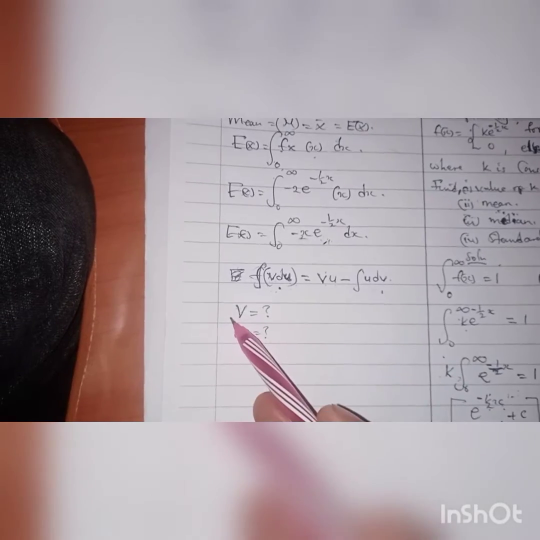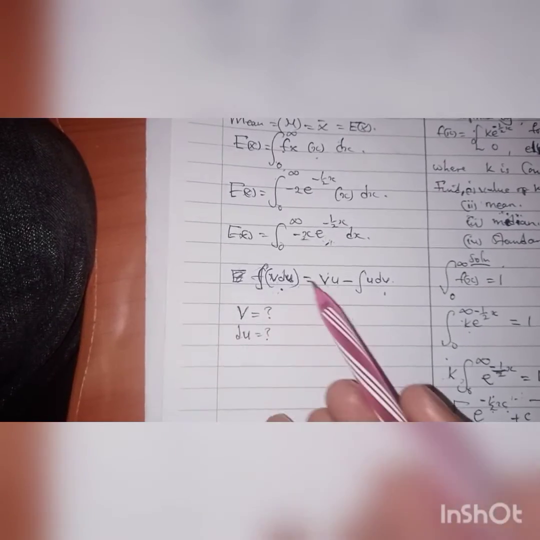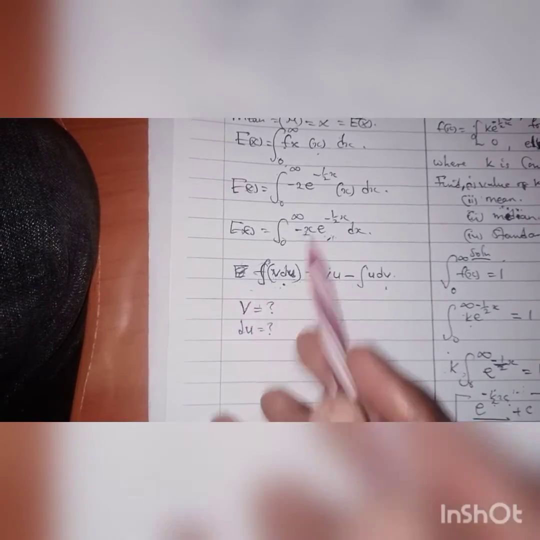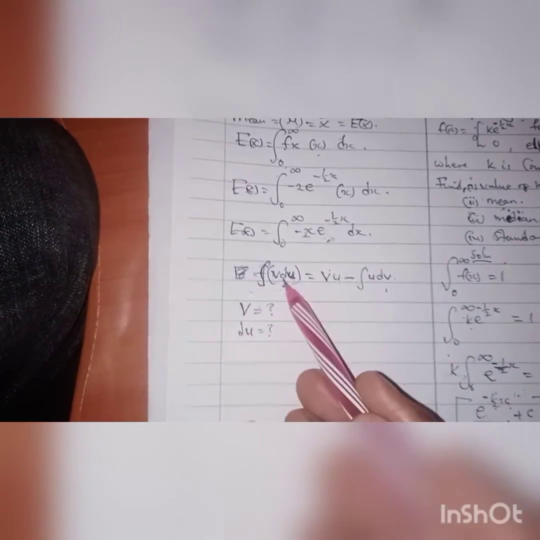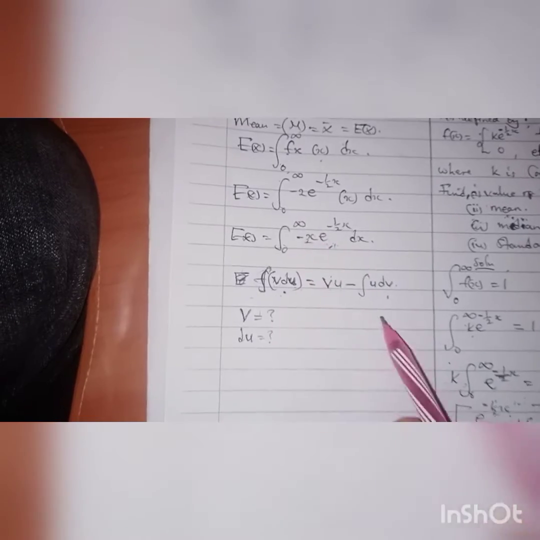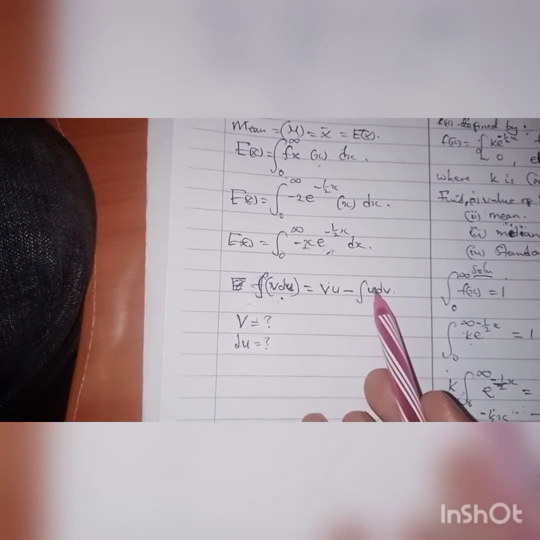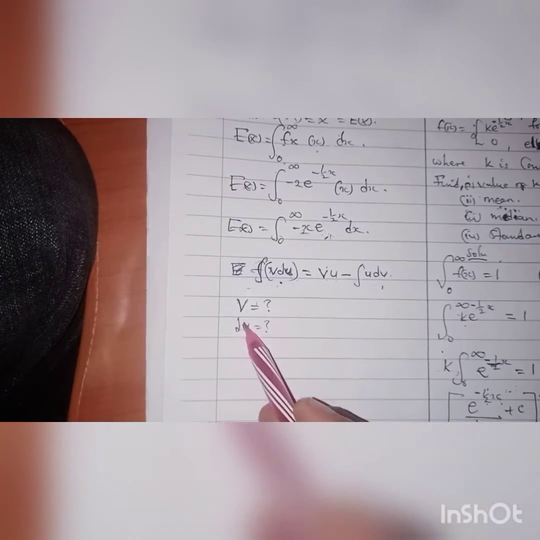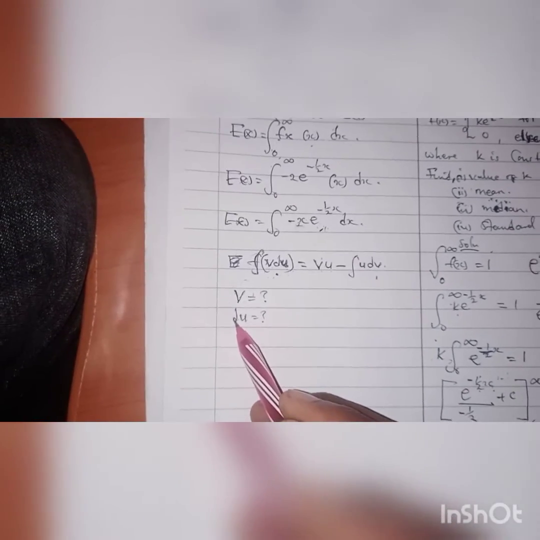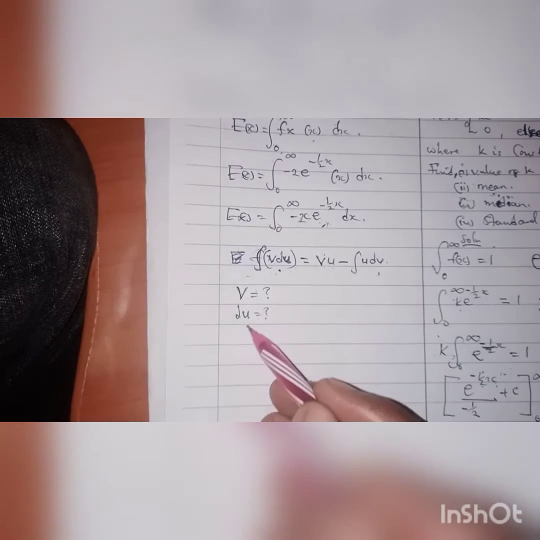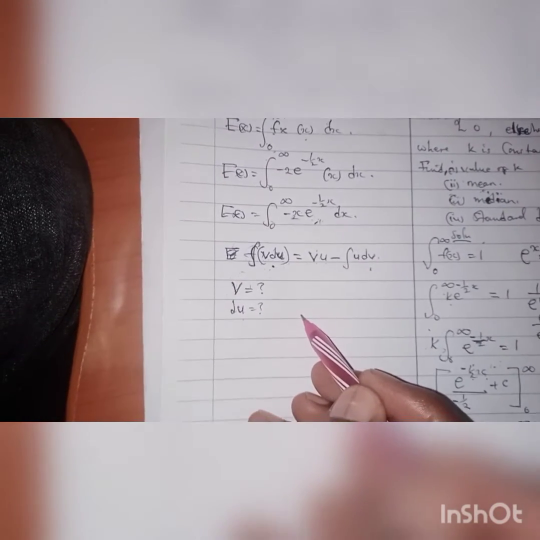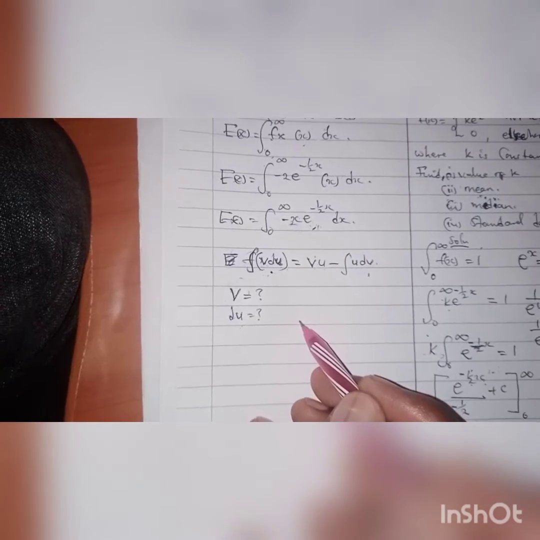In our question we already have v. We can get v directly and we can get du directly from this equation. But how do we obtain u and dv? Since we have du, to get u we have to integrate. But we are interested in the differentiation part first.